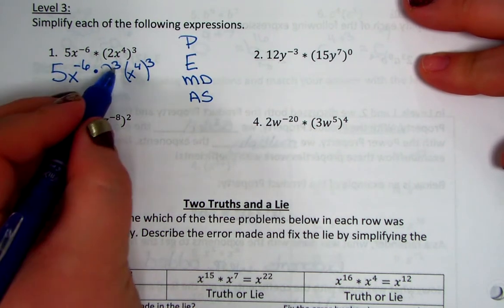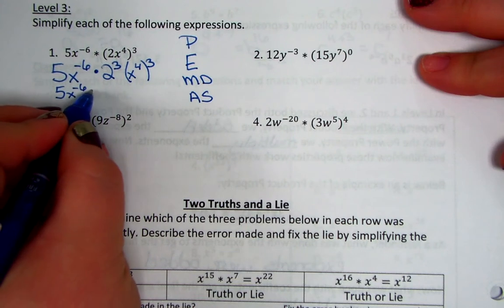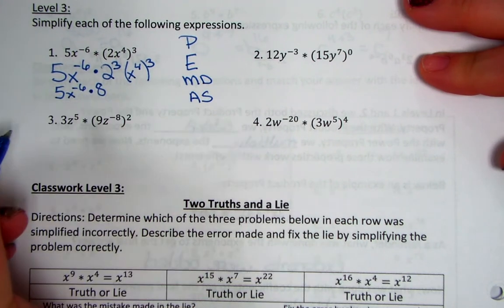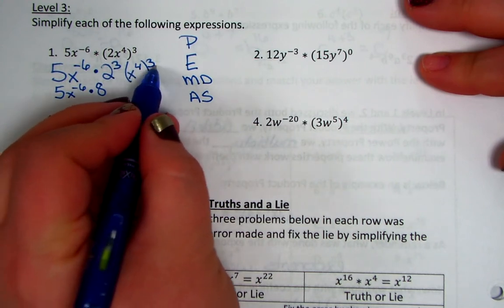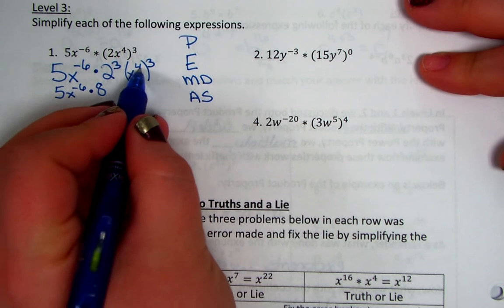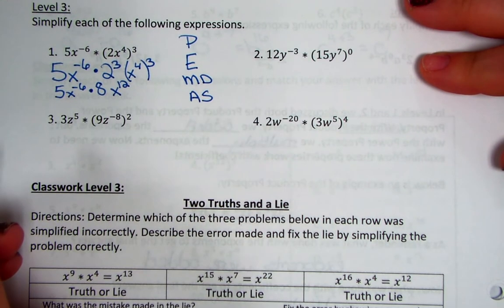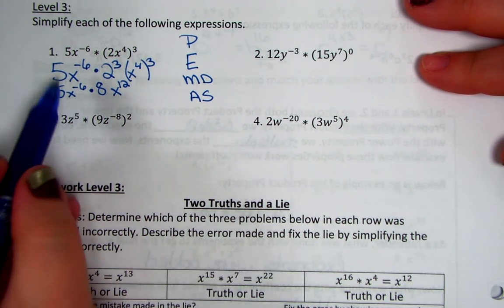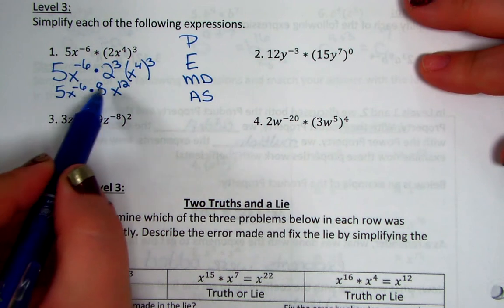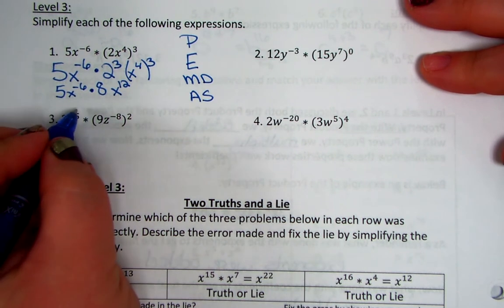Now we know that 2 raised to the third power is equal to 8. And x to the 4th raised to the third power, I multiply these exponents, so I get x to the 12th. And as we saw in the previous page, the coefficients are not going to get special treatment. We're going to multiply those coefficients together. 5 times 8 gives me 40.